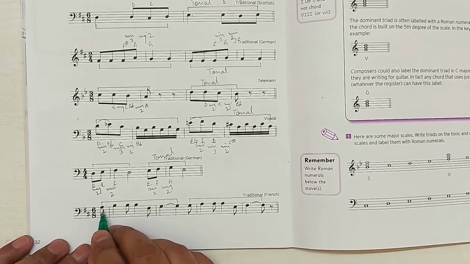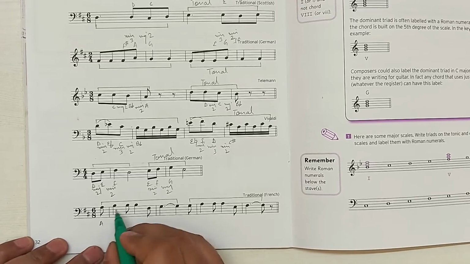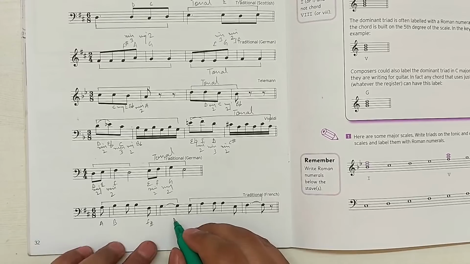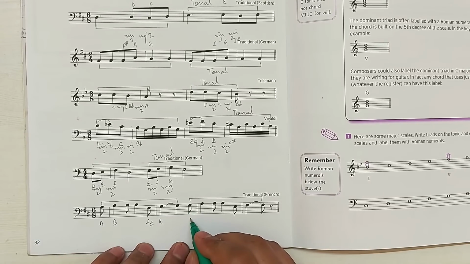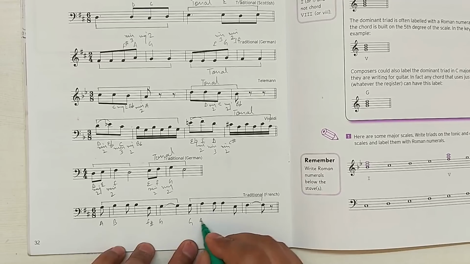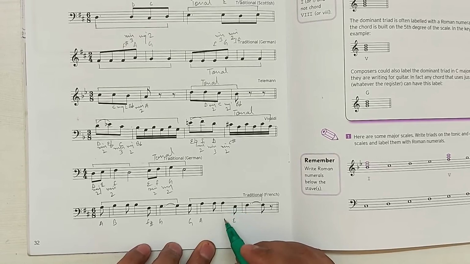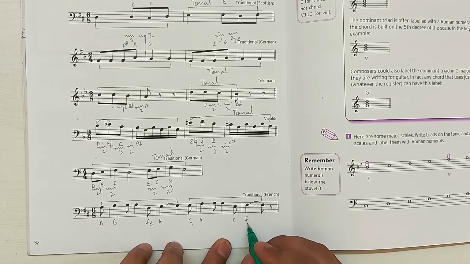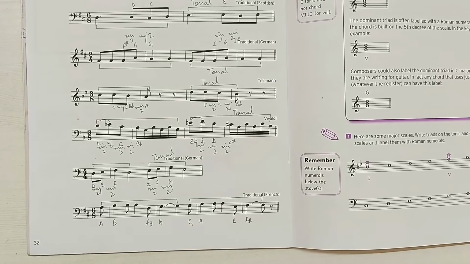So this one, if you see, this is our bass clef again. This is our A. Then this is our B. Then this is our F. This is F sharp, and this is our G. Now here, if you see, this is G with A. Then here we have E. This is our G, and then E to F. This is F sharp because the key signature says F sharp. So let's check this one now.